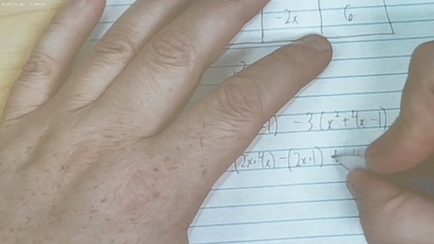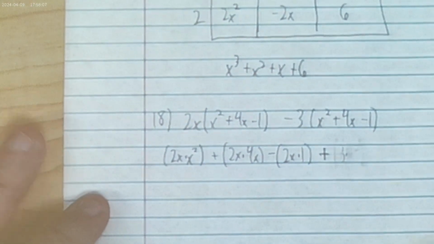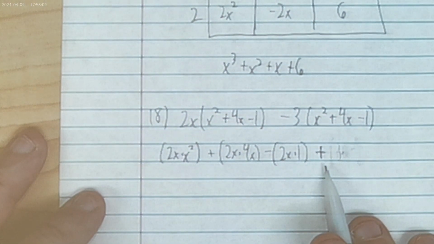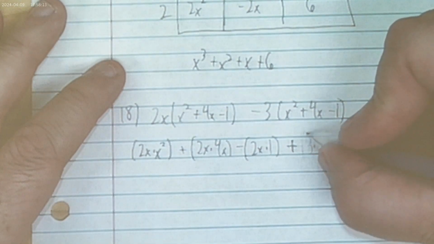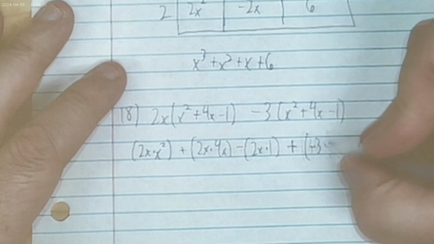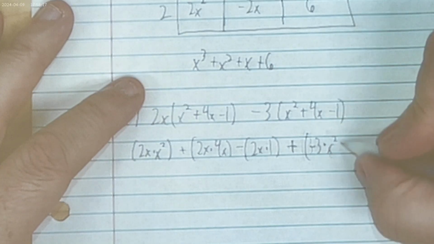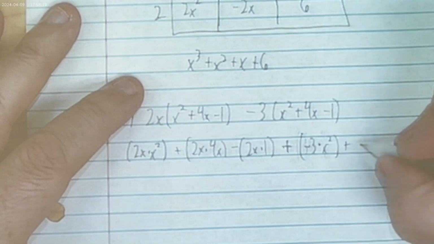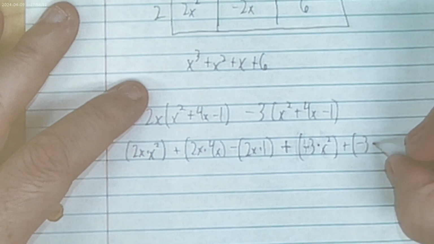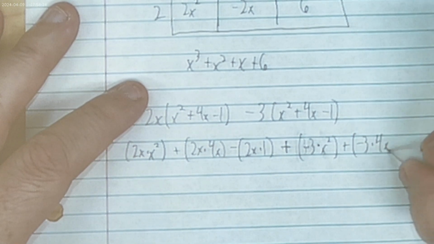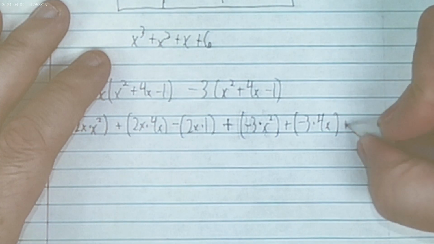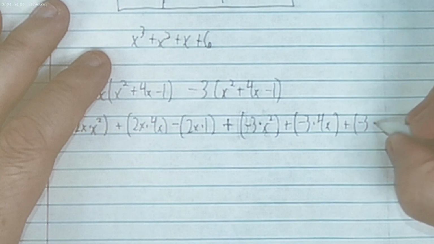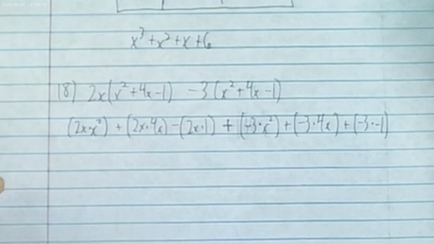So what I'm going to do is I'm going to multiply everything by minus 3, but I'm going to add them together. So this way I don't have to mess around with signs later on. Minus 3 times x squared plus minus 3 times 4x plus minus 3 times minus 1.